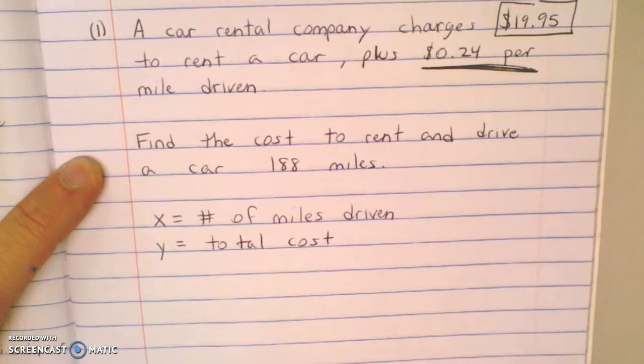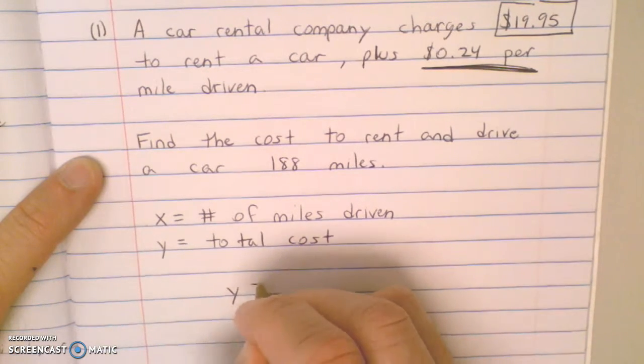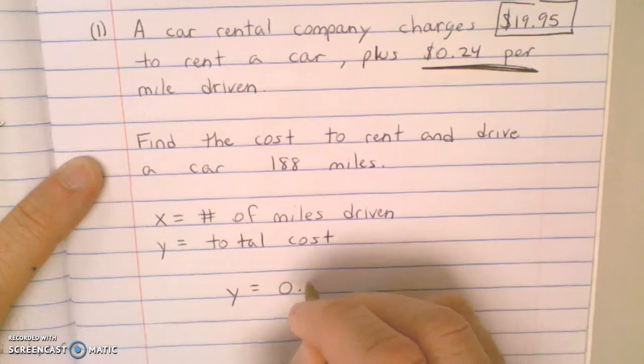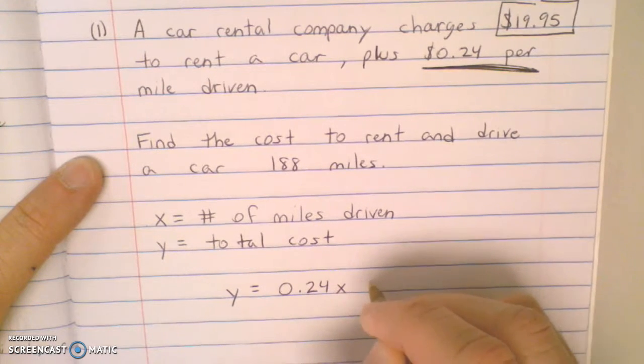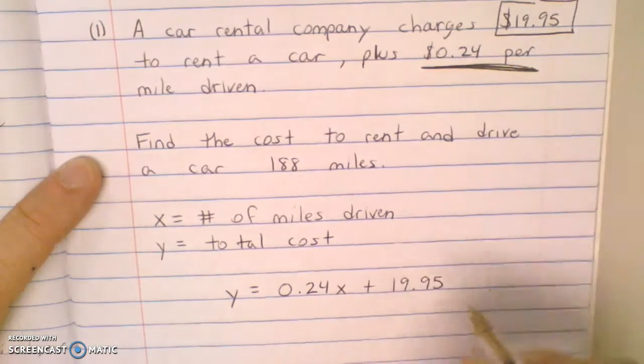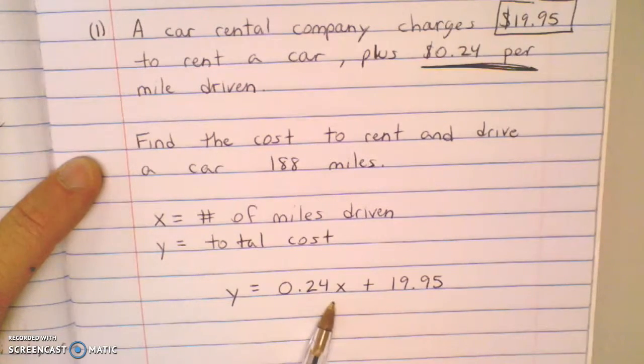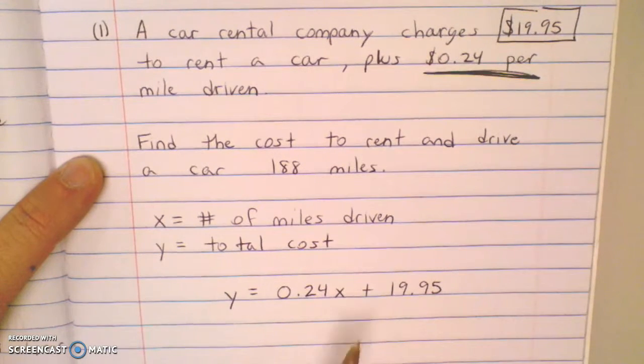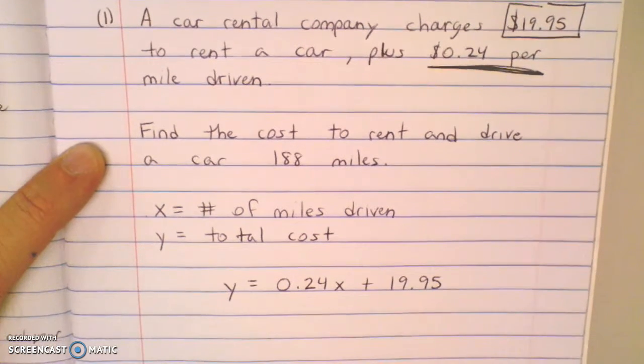So our equation for this problem would be y equals 0.24x plus 19.95. Because it's 24 cents per mile plus the 19.95 to rent the car.